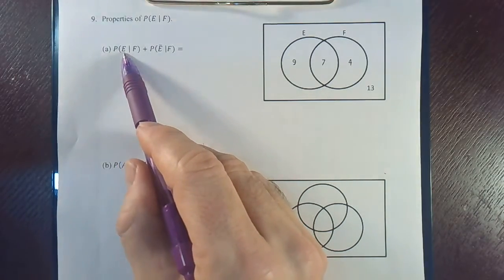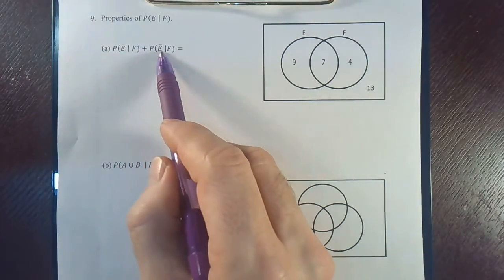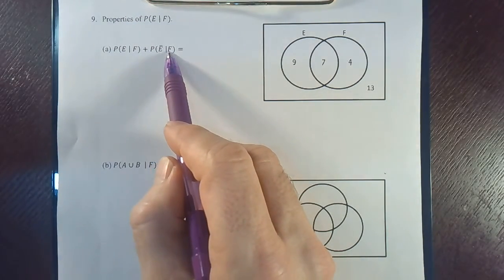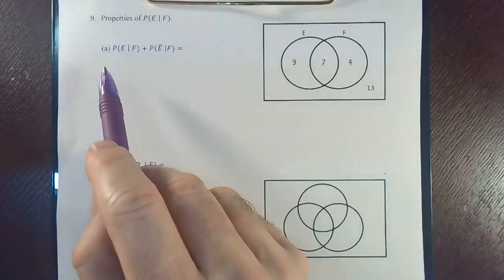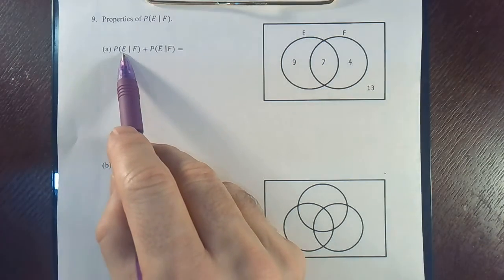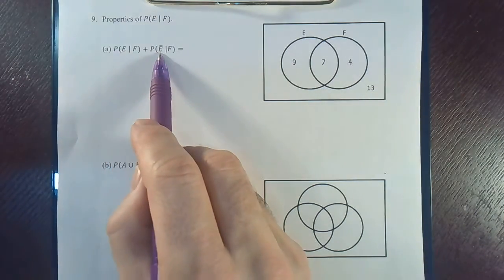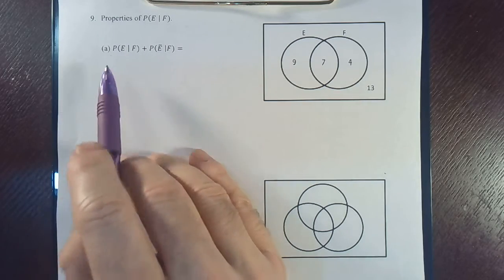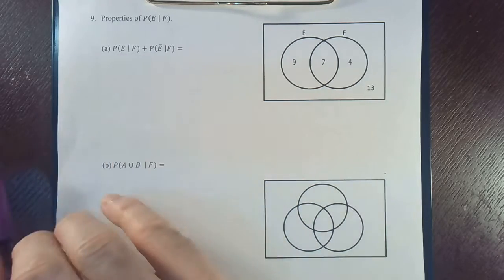The probability of E given F plus the probability of the complement of E given F. Remember, every time you run the experiment, either E occurs or it does not occur. 100% of the time, it will always be either E occurs or it doesn't.